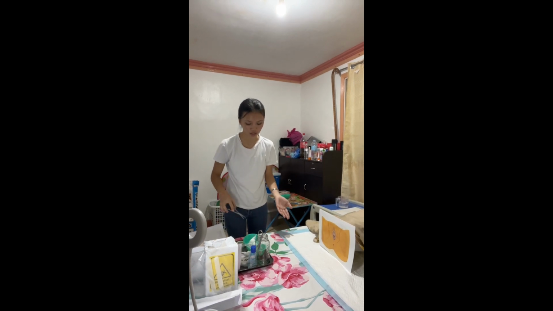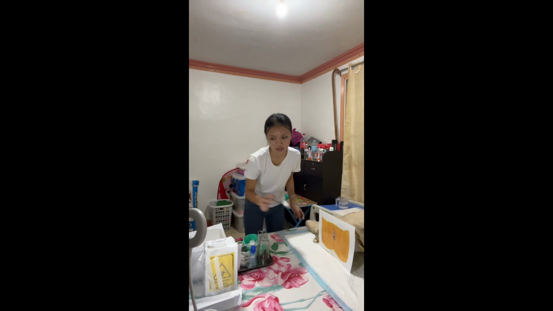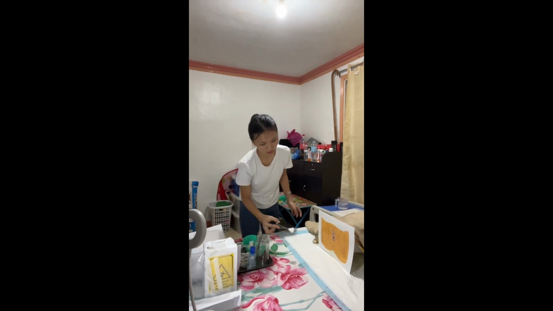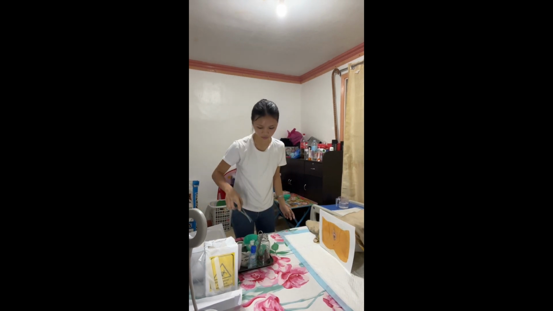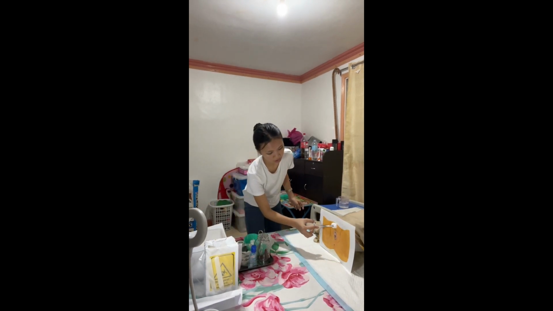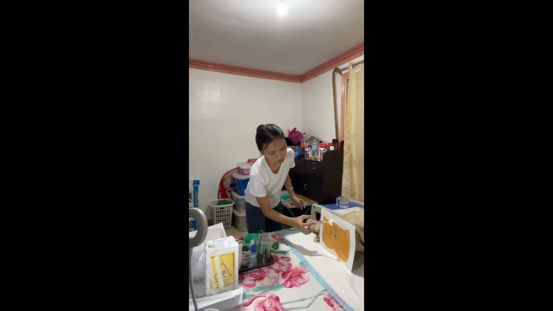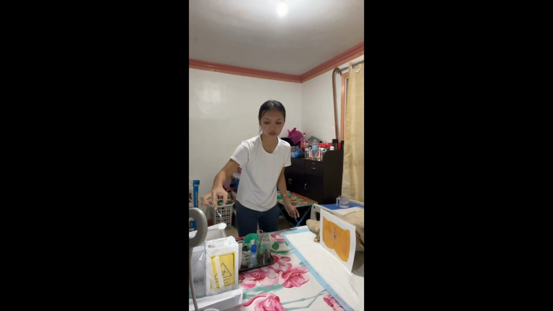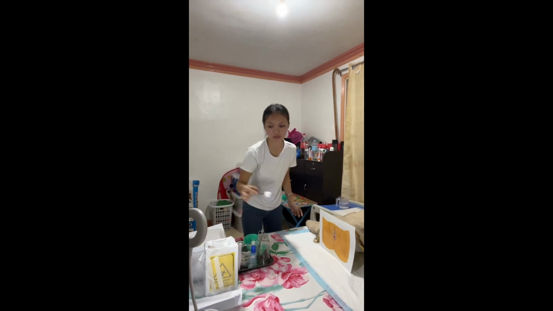We are going to cleanse the genital area starting from the symphysis pubis to the anus, and then discard it. Next is mons pubis to the external labium. Next is mons pubis to the external labium and then to the internal labium. Then discard, and then to the other side.